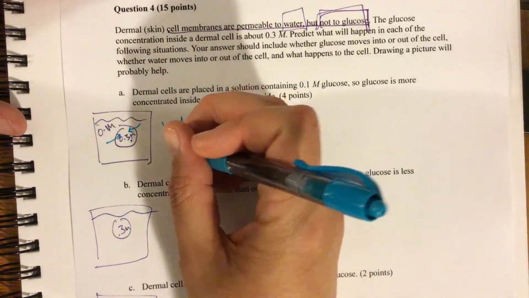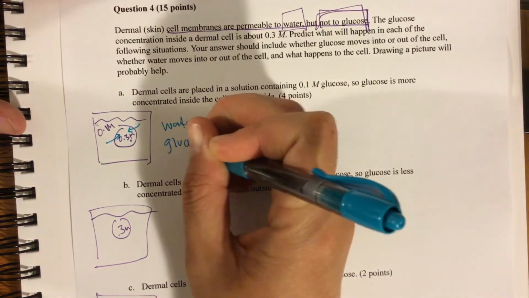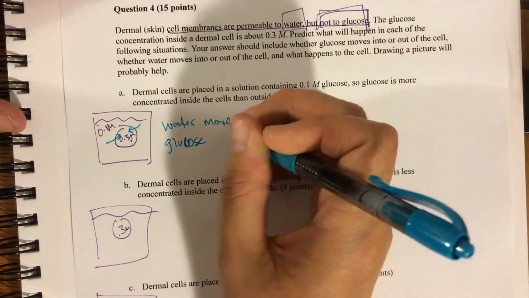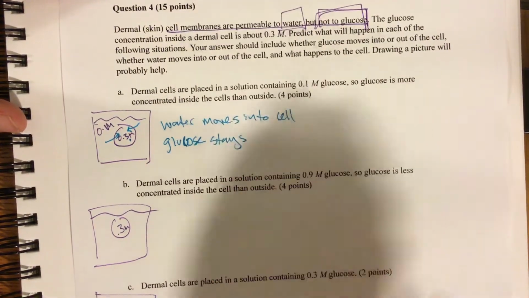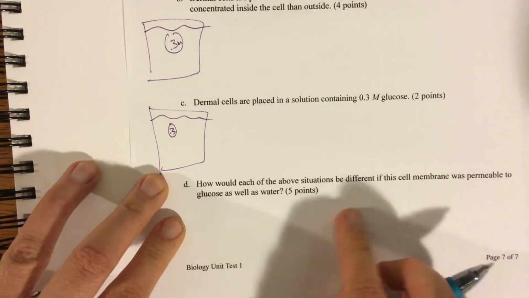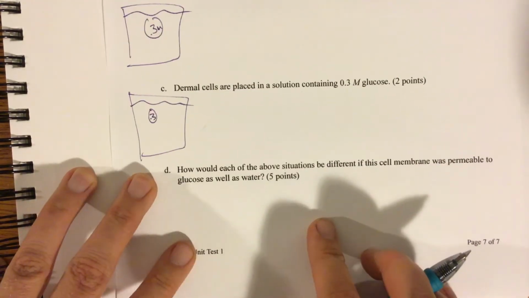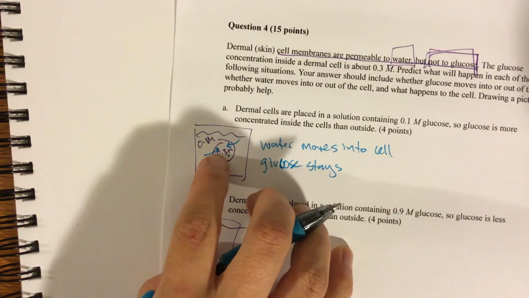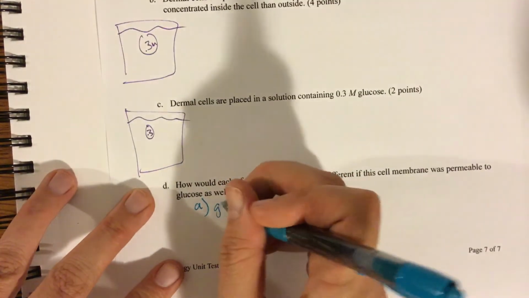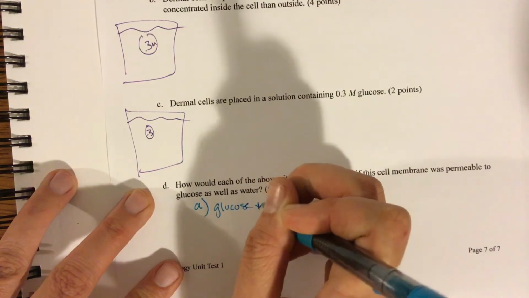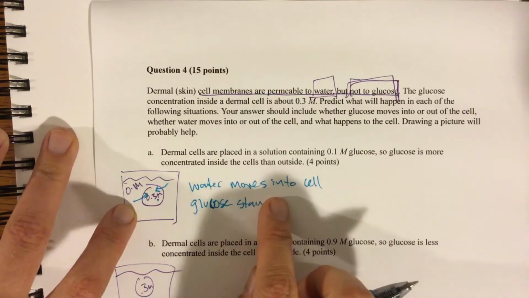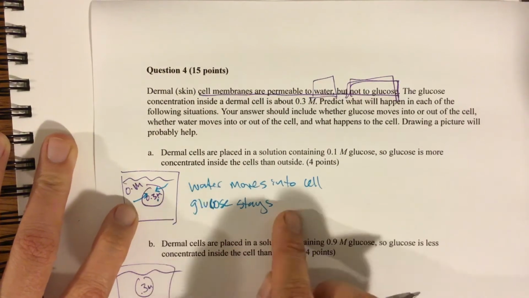Okay, the glucose cannot move. If the glucose could move, which is what the last question asked, how would each of the solutions be different if the cell membrane was permeable to glucose? Well, glucose wants to move where it's less concentrated, so the glucose would move out. Glucose moves out.